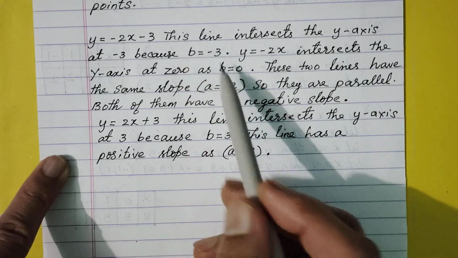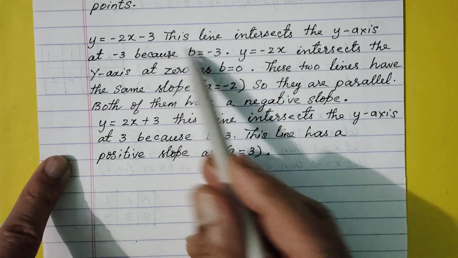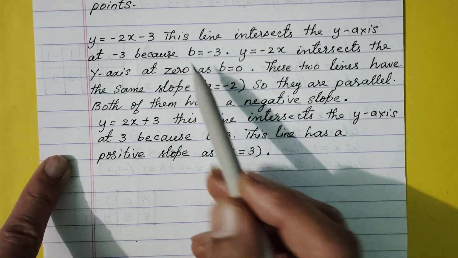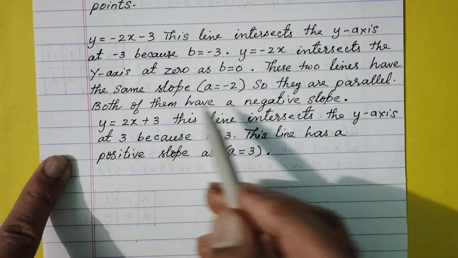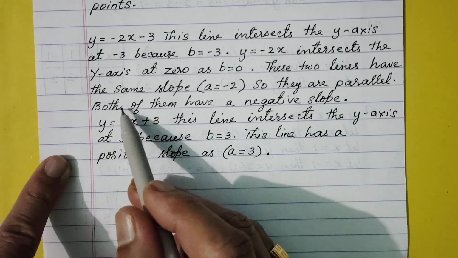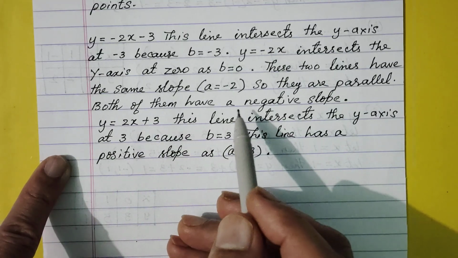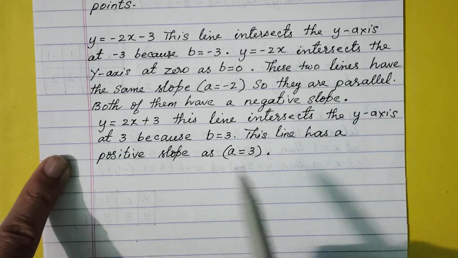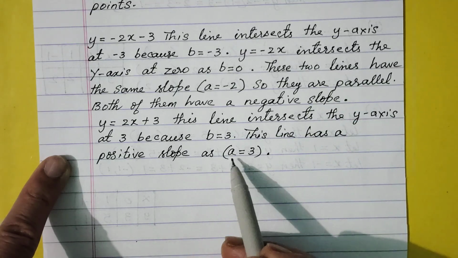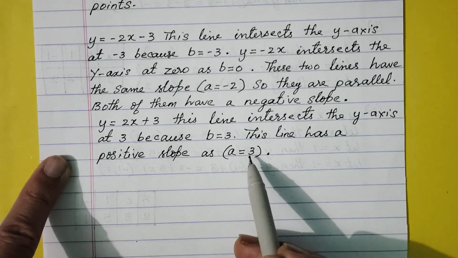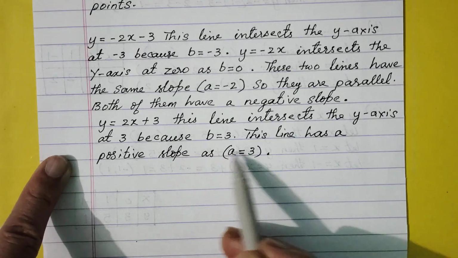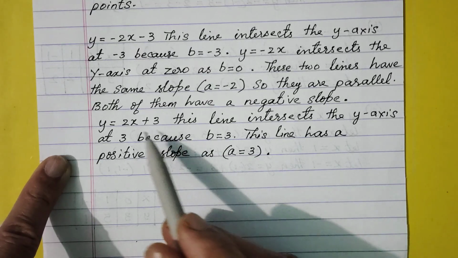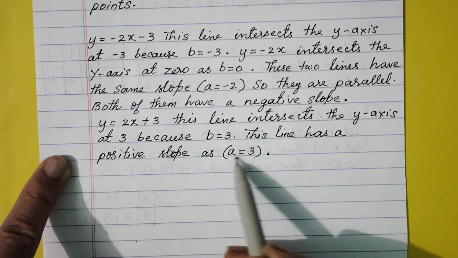In these two cases, a is minus 2, so both of them have a negative slope. The slope magnitude is the same for all three lines, but this one is positive, because a is equal to 2.